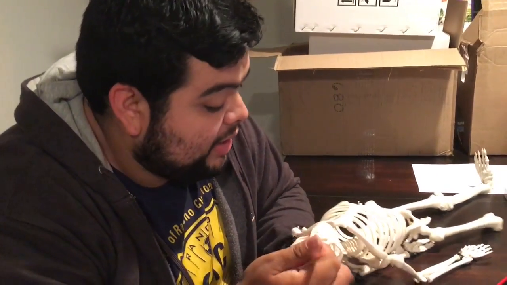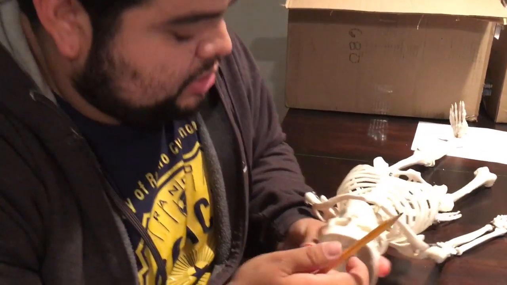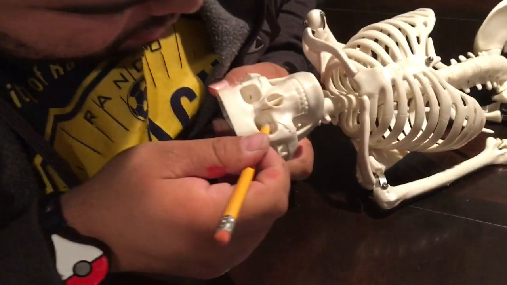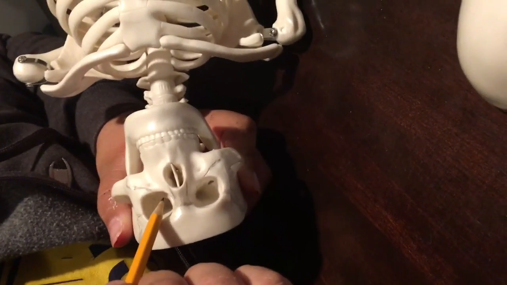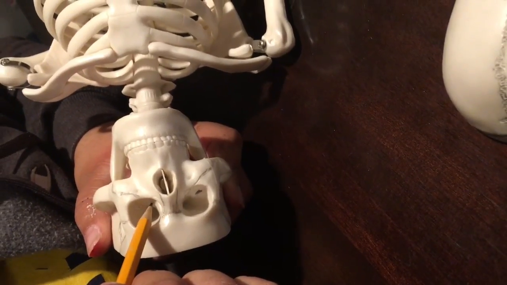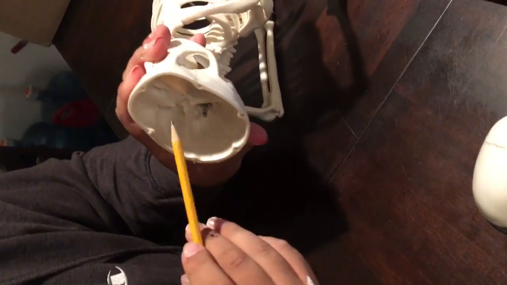Now we're looking for the ethmoid bone externally, which is right there on the bottom. We have the lacrimal here, but the ethmoid is right there. Internally, let me get some light here.